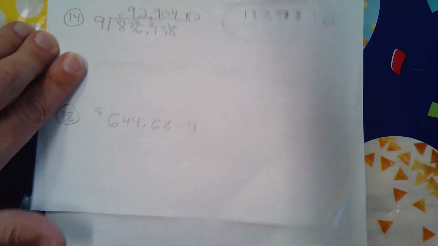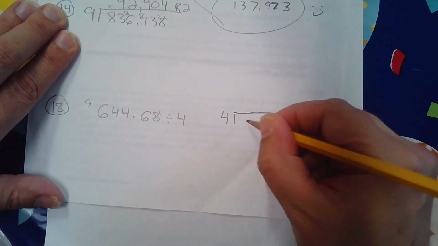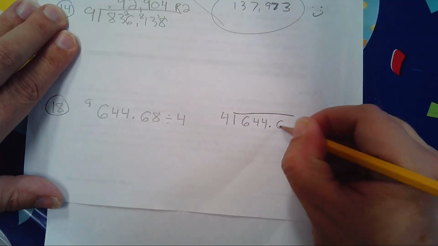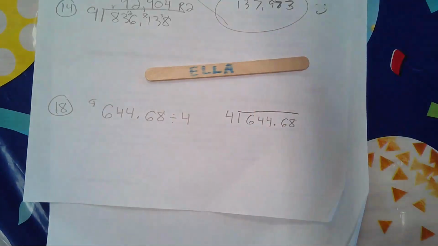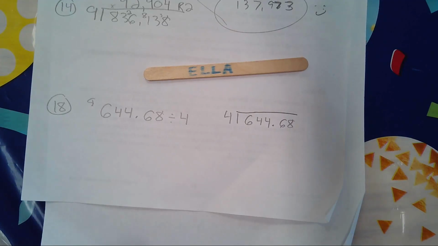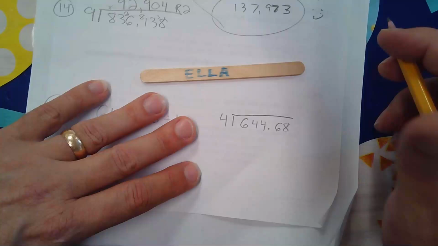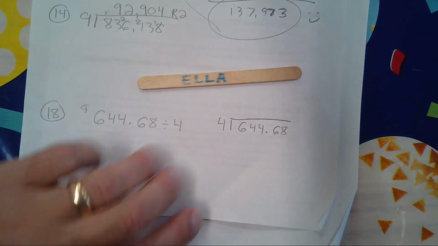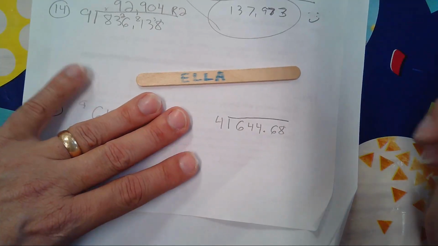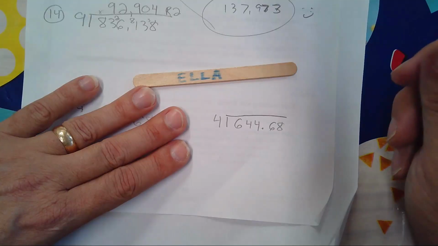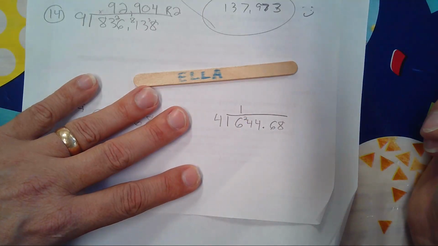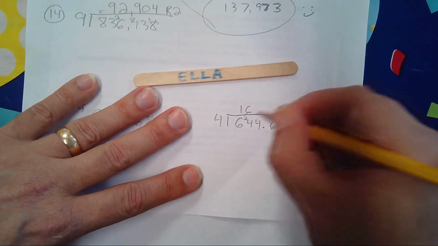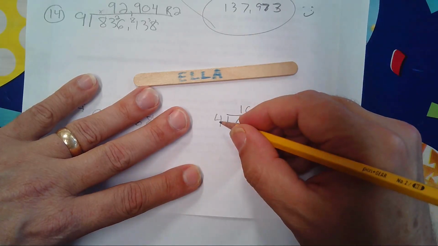That was good. 18. So first thing you're going to want to do is rewrite in this form here. Fortunately, this one should be a non-remainder. This is an Ella situation for us here. I did long division. Okay. You could rattle it off. I'm writing short division, but you rattle. Okay. Let's do it. 4 goes into 6 one time, so that's 6 minus 4, then equals 2. Put the 4 down, 24. And then 4 goes into 24 6 times. 24 minus 24 is 0. Then 4 goes into 4 once.